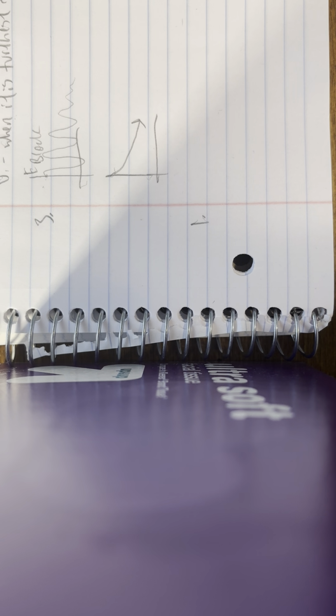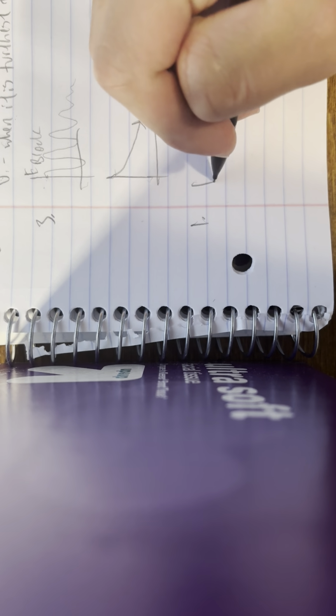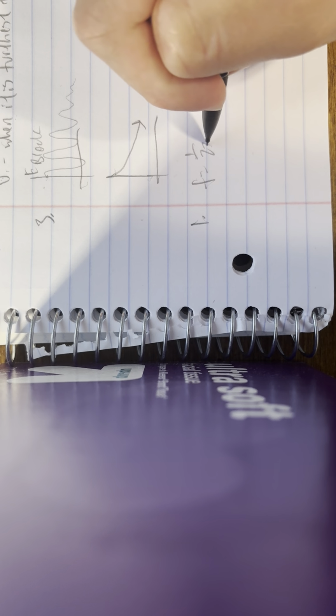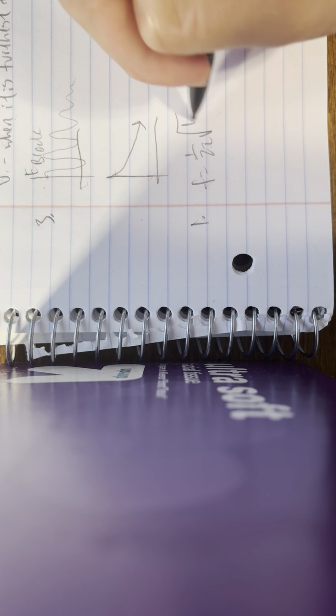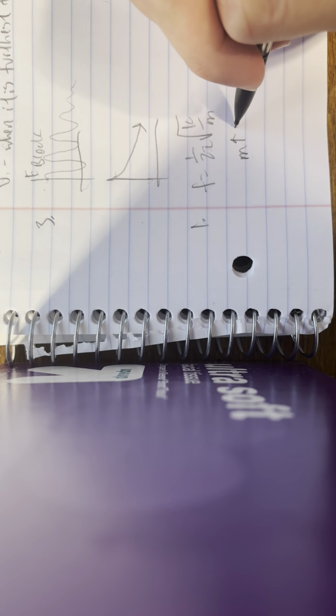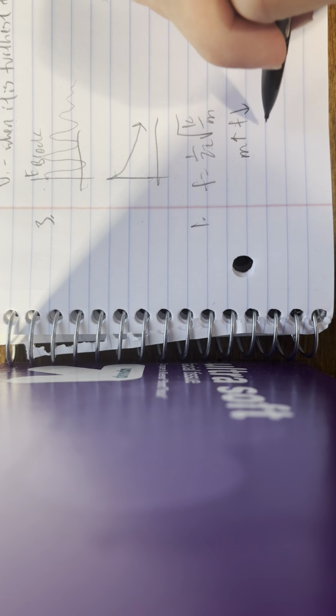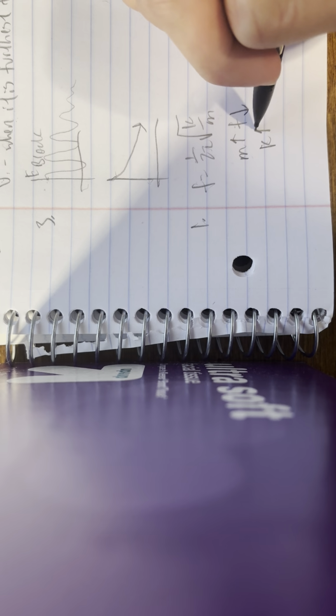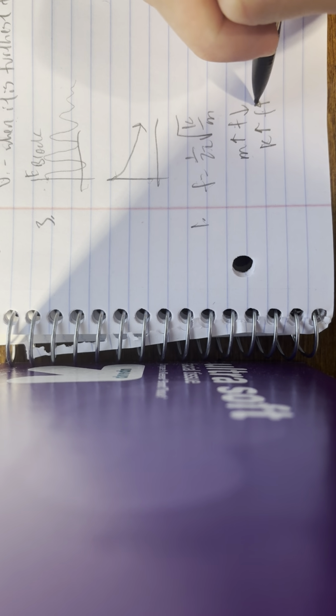So for this one, you have to think of the equation f equals 1 over 2 pi root k over m, which is the inverse of the period equation, since T equals 1 over f. So as mass increases, the frequency will decrease, and as k increases, the frequency also increases.